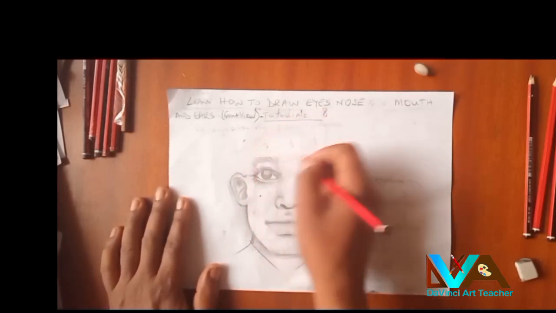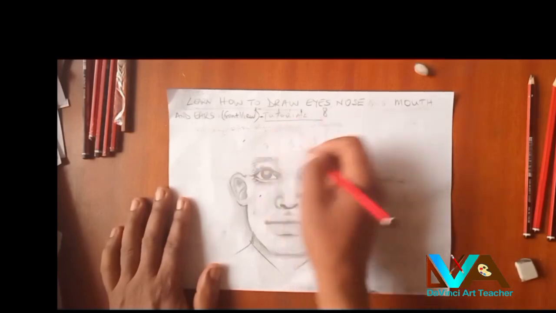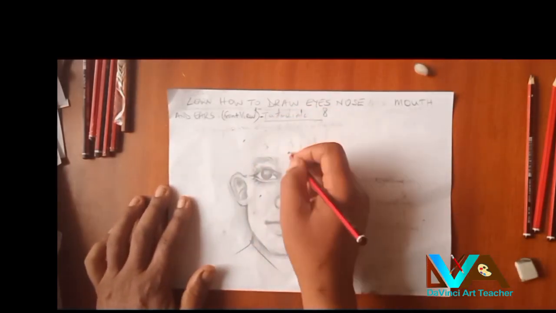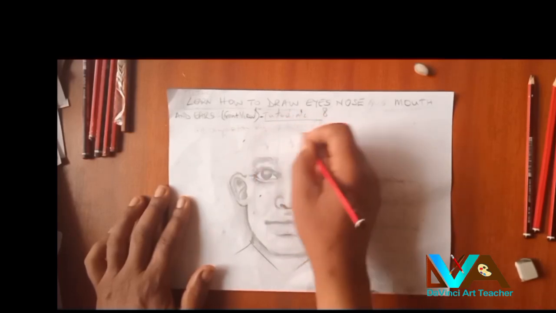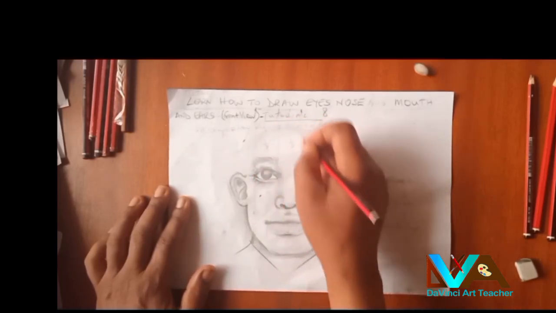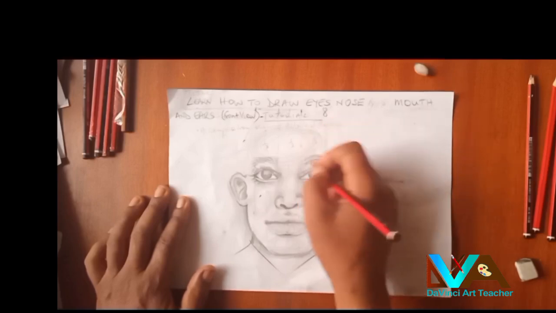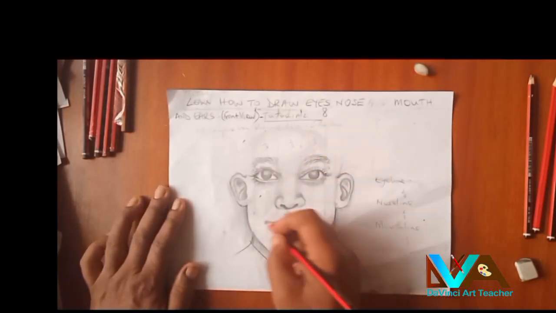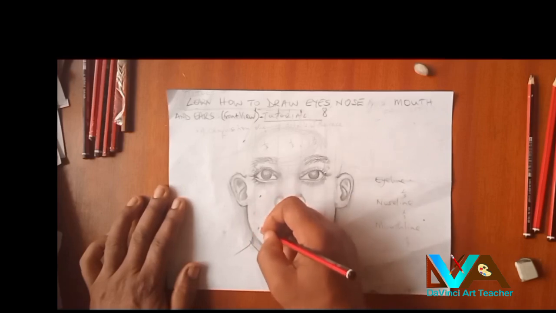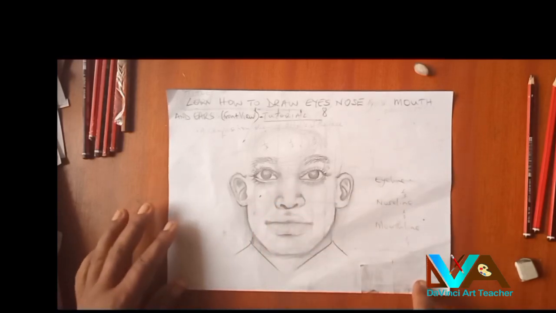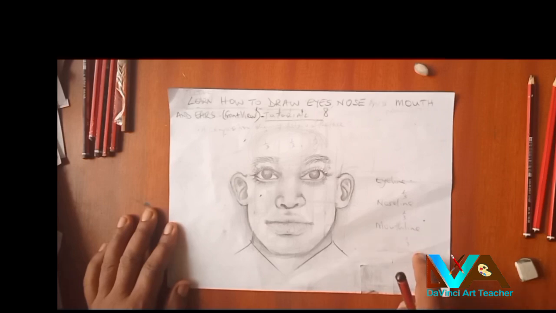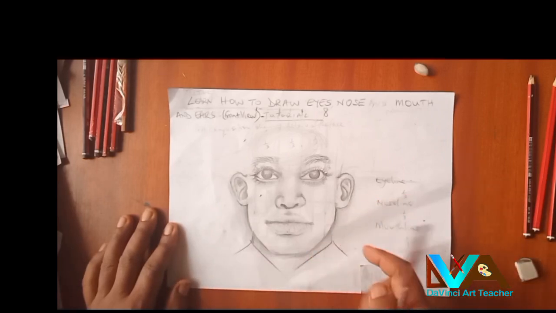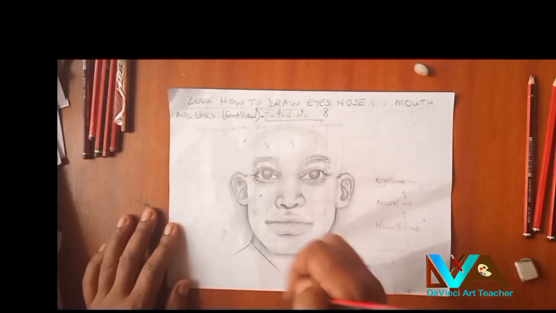So that when we now start shading in details, we shall be able to show the gradual tones on this composition. And we can stop there as we prepare for the next lesson, which we shall learn how to do the hair and even learn how to draw hair texture.